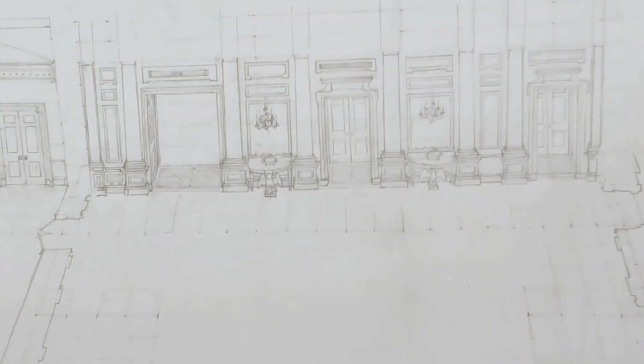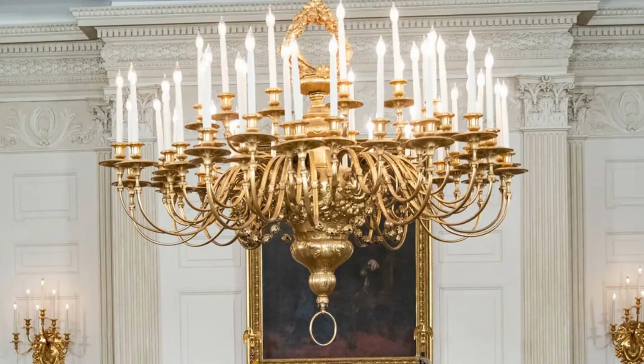Certainly the toughest thing to draw in this whole thing is the huge chandelier in the state dining room. I dug up the best picture that I could find, the most high-resolution picture, and then did my own analysis of just exactly what's going on here.